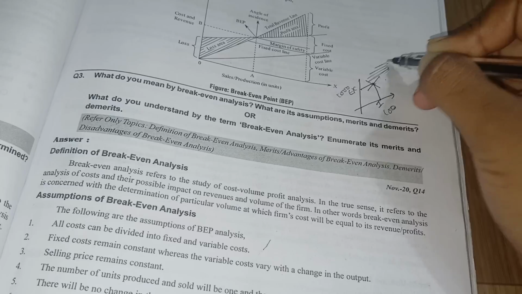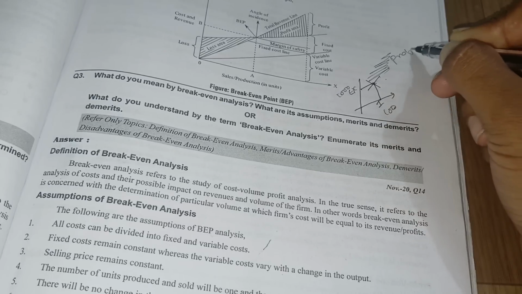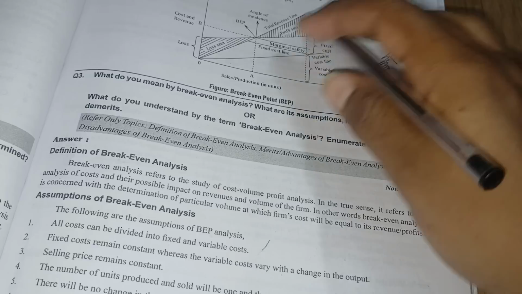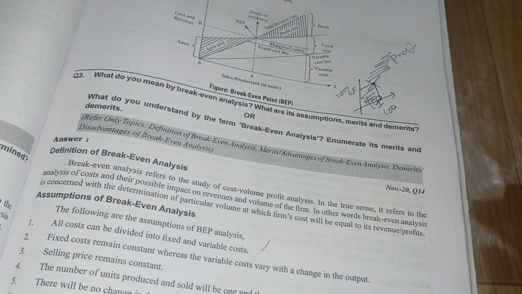Whatever you get above that will become profit. If you are getting below 10,000, it is called loss. So like that, you will have the diagram, and you need to understand it.